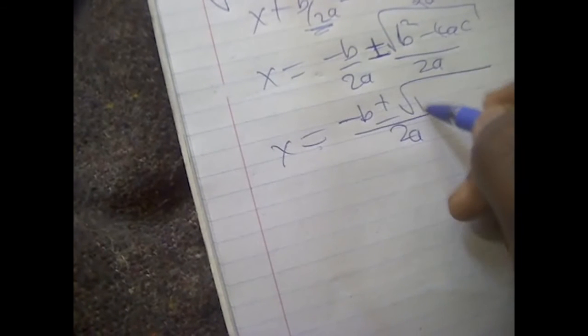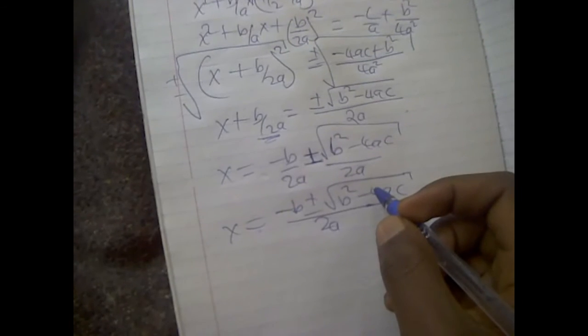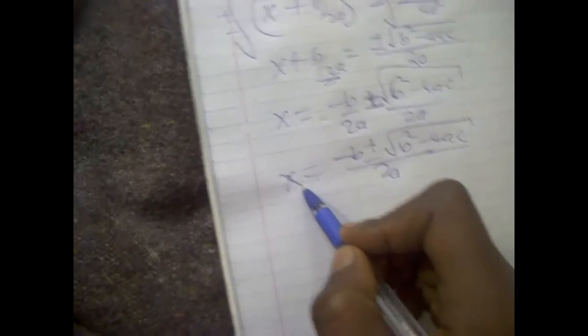But we know the LCM of 2a and 2a is 2a, so 2a divided by 2a, 1 times negative b, 2a divided by 2a, 1 times the square root of b squared minus 4ac. So after here you have finally derived the quadratic formula, and this is the quadratic formula, which says that x equals negative b plus or minus the square root of b squared minus 4ac over 2a.